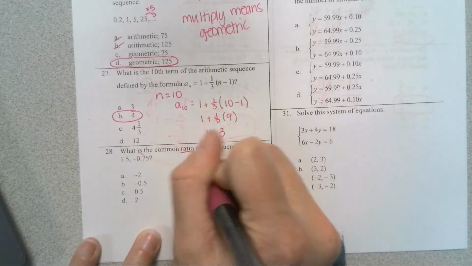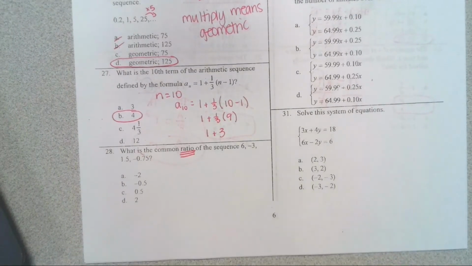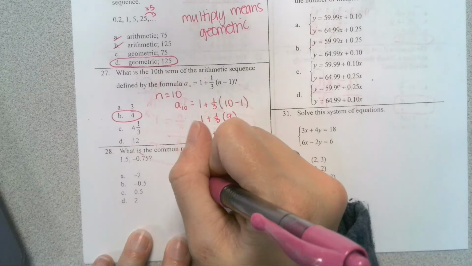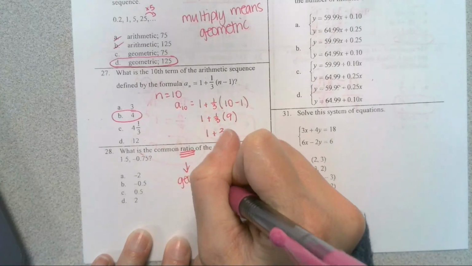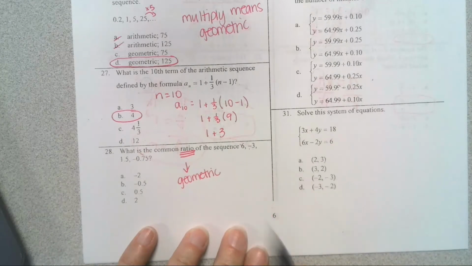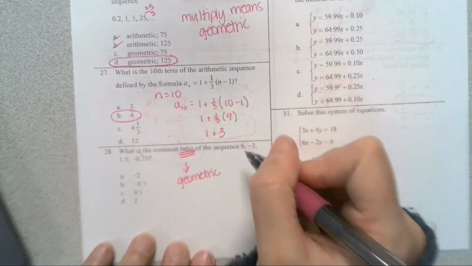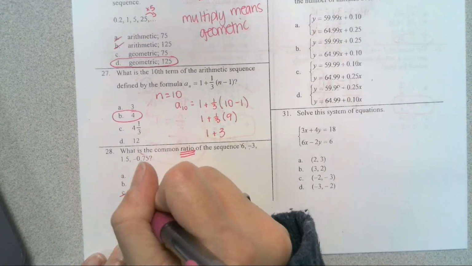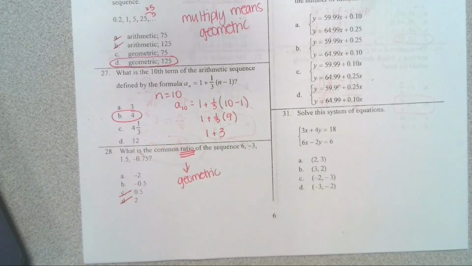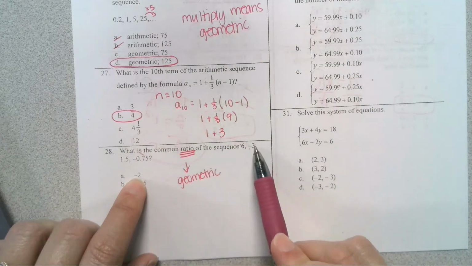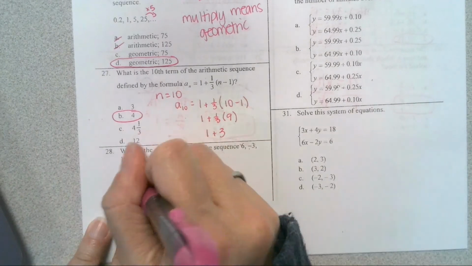Hey, when they ask you what is the common ratio of the sequence, what does that tell you? It's geometric. What does that mean? It means you're multiplying. So 6 times what equals negative 3? Well, you see how it goes positive, negative, positive, negative? That means the common ratio has to be negative. So C and D are out. If you multiply 6 times 2, can you get 3 out of it? No, so it has to be B, negative 0.5.